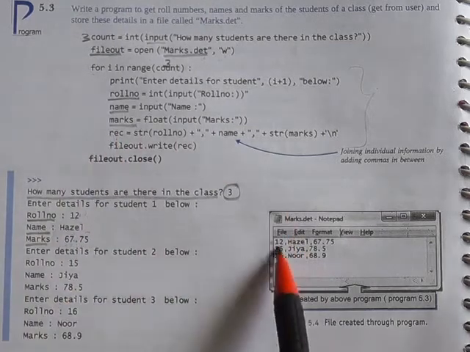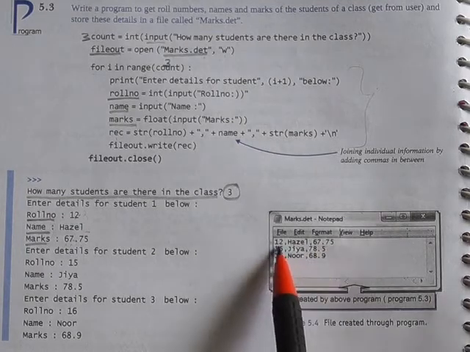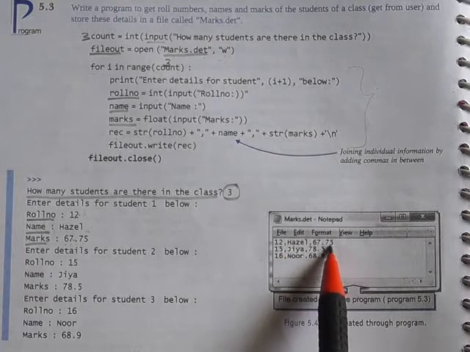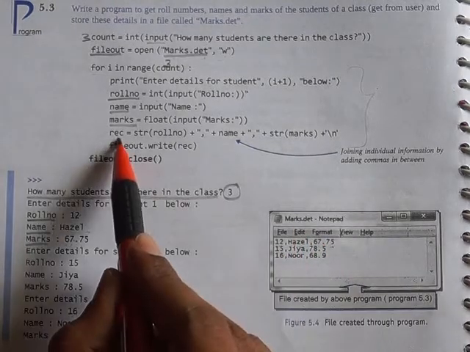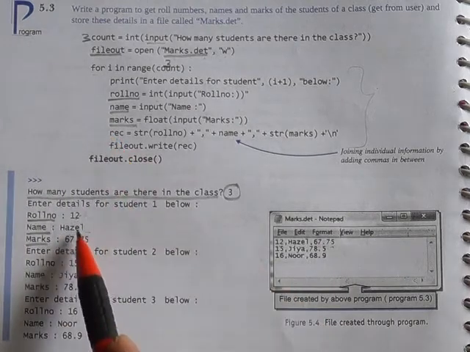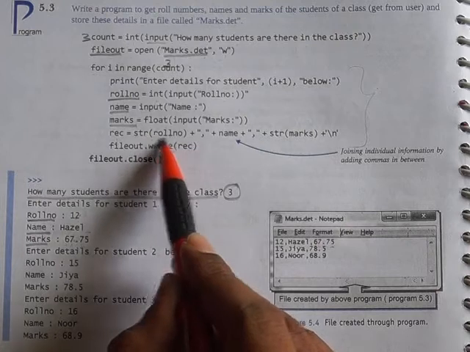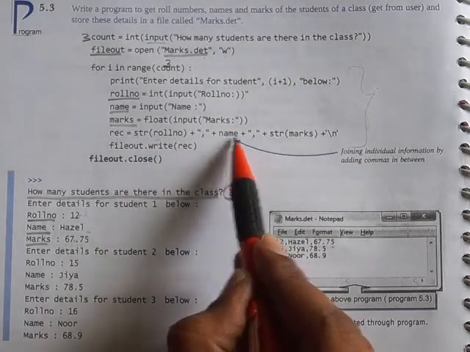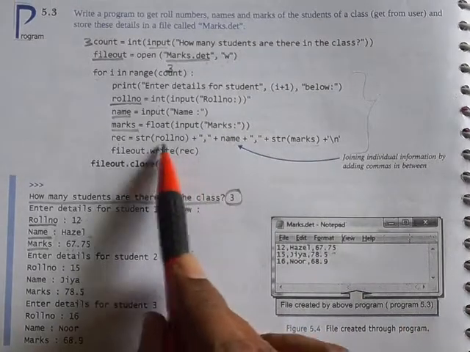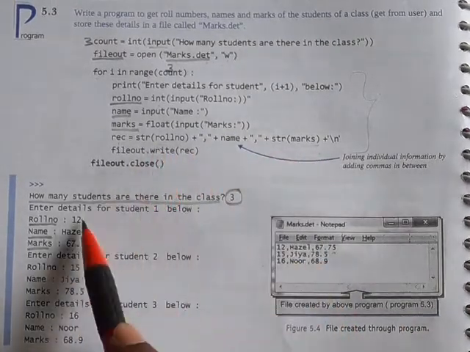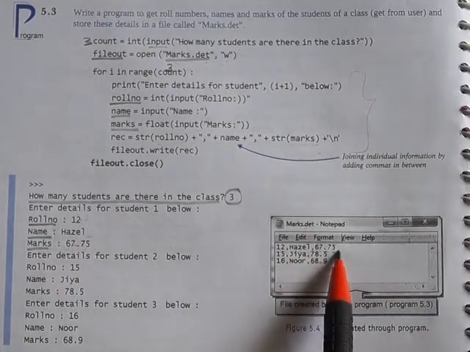So for that purpose, we are using rec. See here, 12 Hazel 67.75, all these things appear in single line. Who joined all this line? Who? Rec only joined all the 3 datas. So how is it possible? Very simple. Roll number plus name plus marks. That's all. So because of this statement, all the 3 datas are linked together, form a single line.